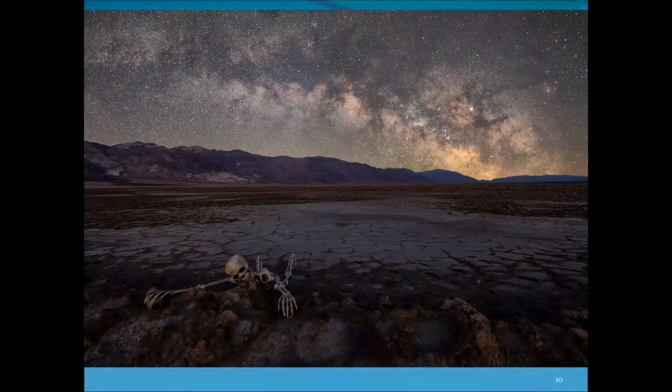And here again, we're illustrating a couple of these principles. The main subject is the Milky Way, but the eye can maybe start with the skeleton and move through the image to get out to the back of it where our main subject is.